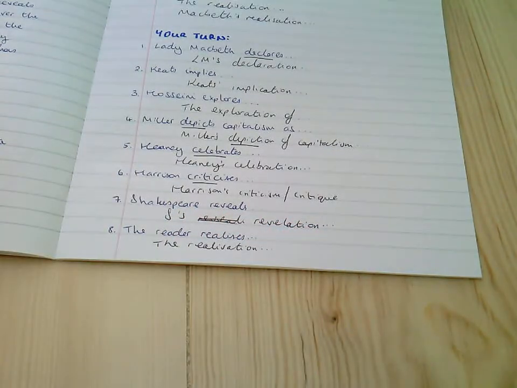So there we go, it's quite a simple trick to make your work look more sophisticated, but as well as that, it's a simple way of starting to propel yourself to look at those key concepts, those key ideas behind the text.